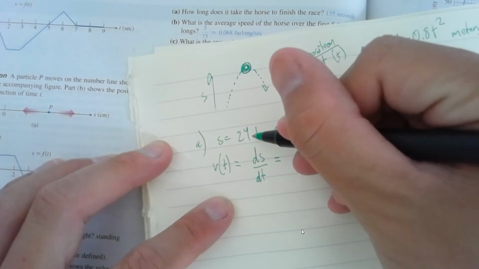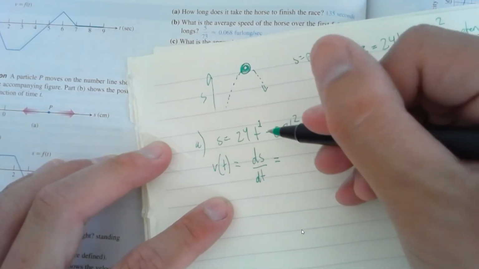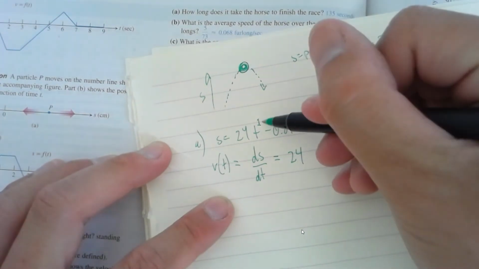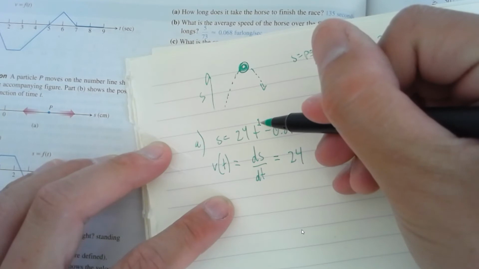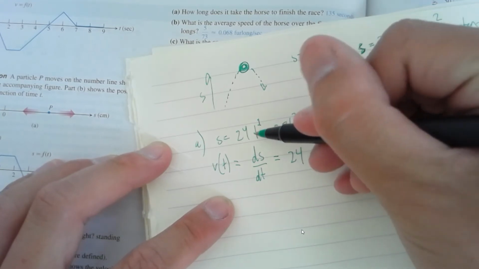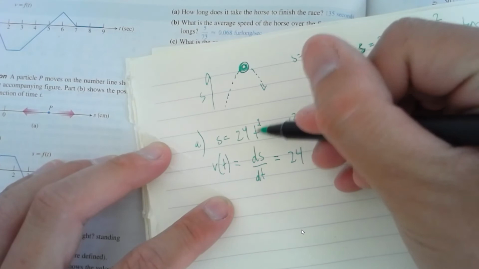So how you do that is you use the power rule. So 24t to the first power basically just becomes 24, and then you subtract 1 from the exponent next to t, which makes that t to the power of 0. I'm sorry, which would just be 1. So anything to the exponent of 0 would be 1.